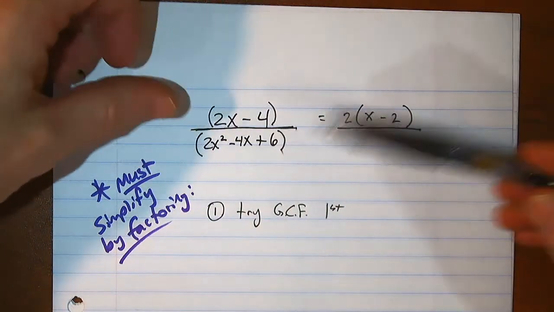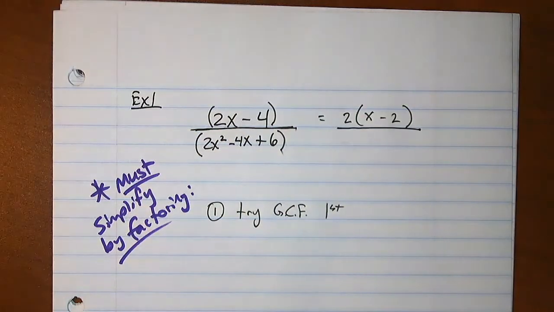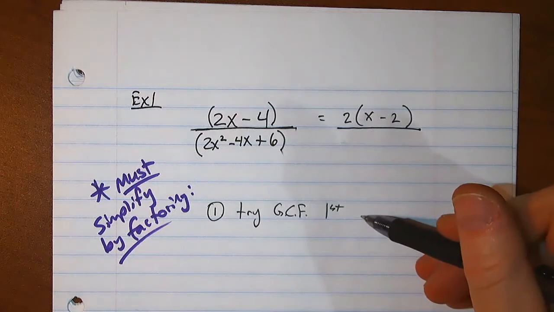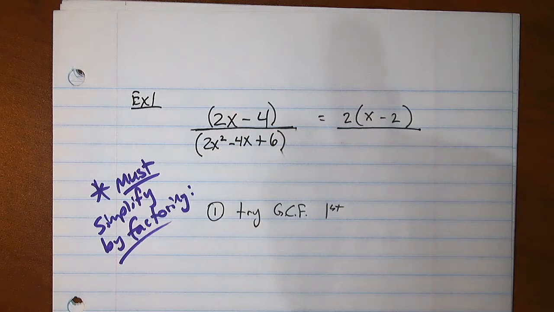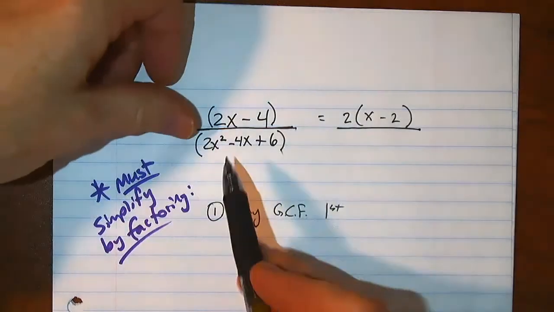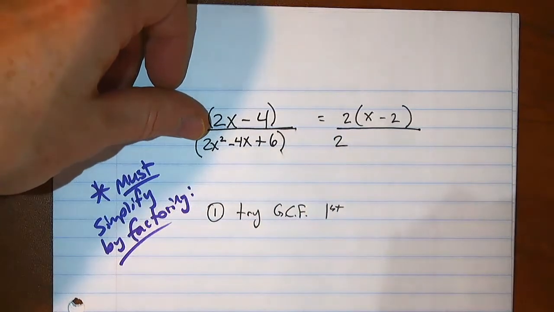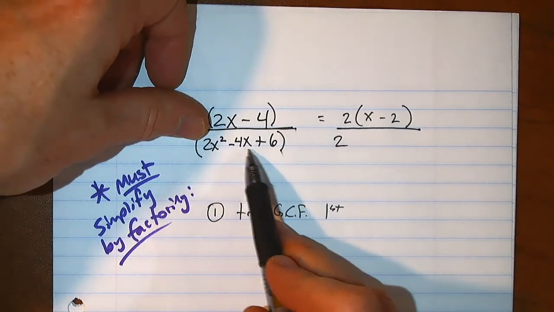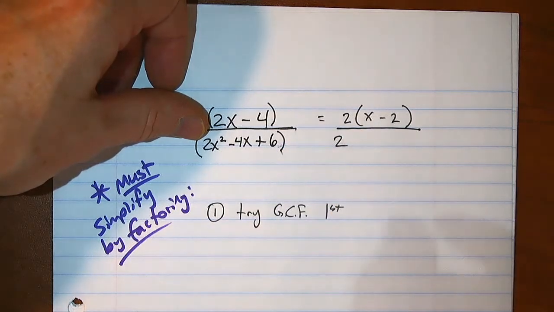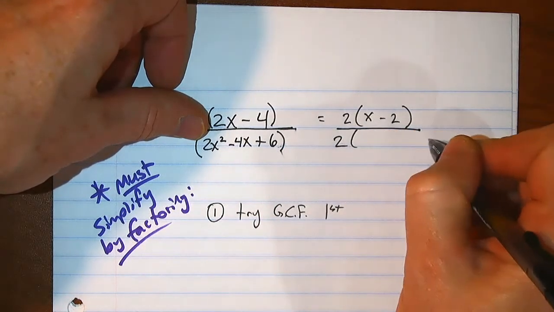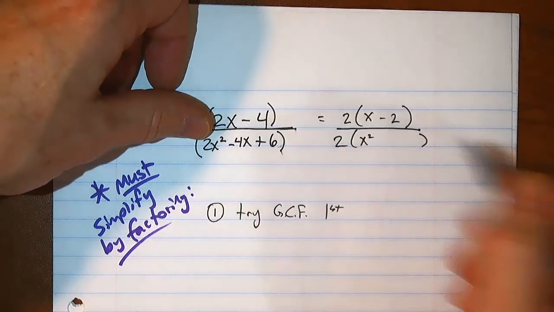In the bottom, I might be tempted to try and do this with grouping because I've got 3 terms and it just looks like something that I should do grouping in. But I remember Mr. Root suggested try greatest common factor first. So that's what I'm going to do. I'm going to try greatest common factor first. So 2, 4, and 6. 2, 4, and 6 can all be divided by 2. This has an x squared, this has an x, but this does not have a variable. So the most I can factor out of this is a 2. I can't factor anything else out. So what would be left? Well, 2x squared divided by 2 is going to be an x squared.